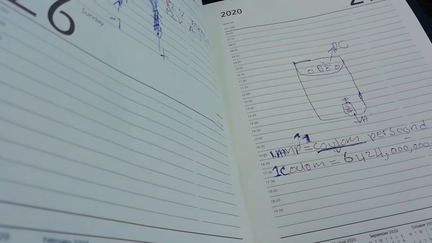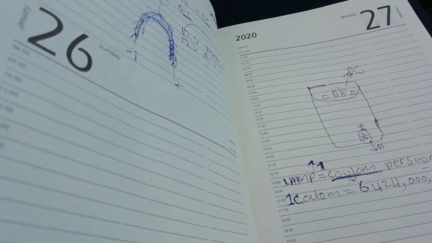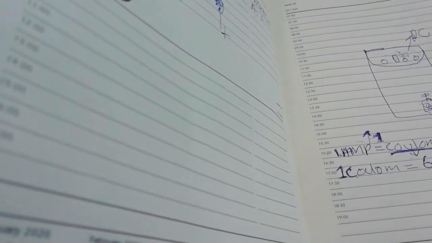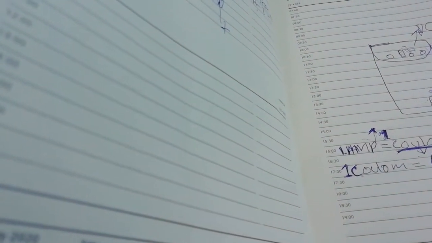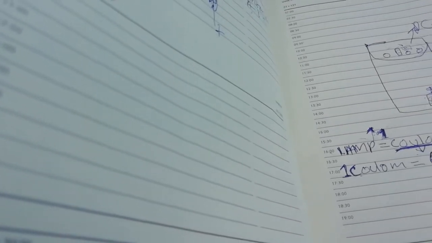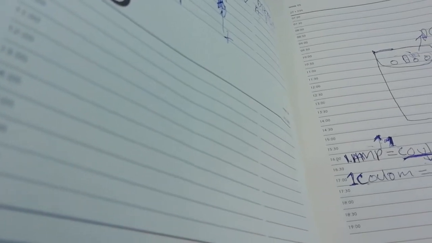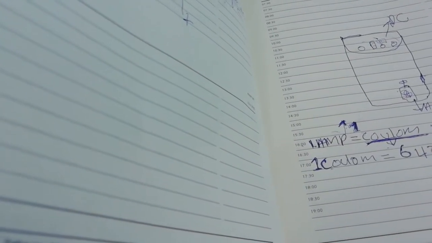That's what it means. So when we explain the amp, they say the quantity tells you how much electricity is being drawn through the power cable. That's where they say 1 amp, 2 amps.